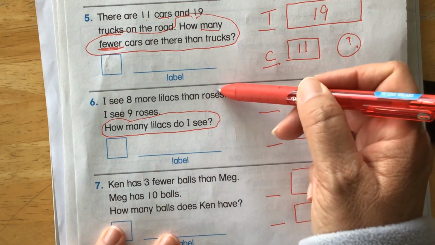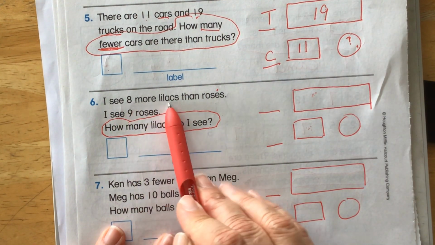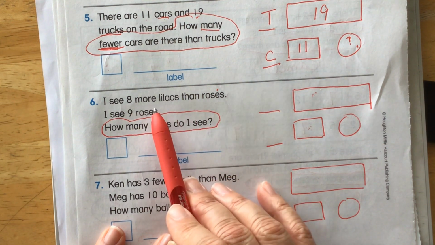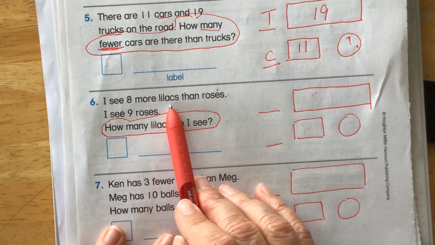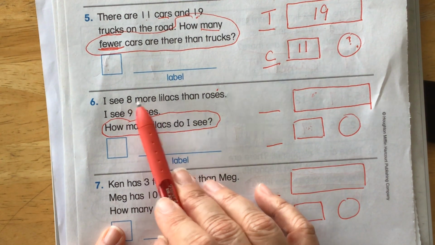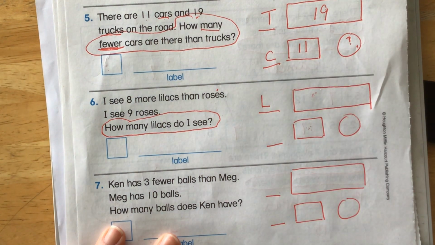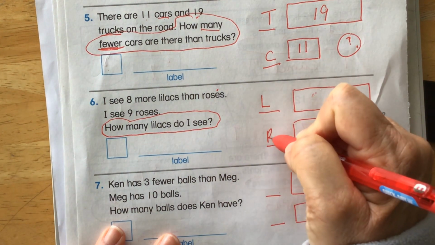So let's go back to the problem. I see 8 more lilacs than roses. So if you see 8 more lilacs, lilacs must be the bigger number. So this is going to be where lilacs are. This is going to be where roses are.